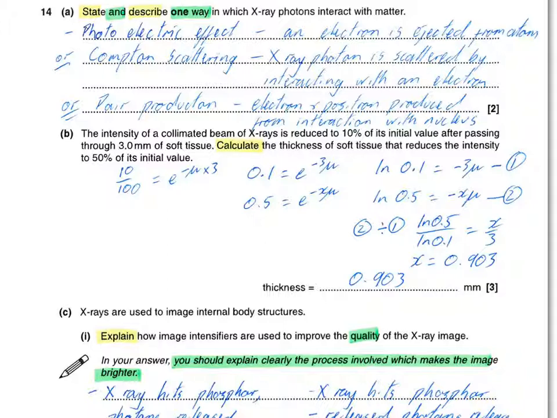And I get that equation, log 0.5 over log 0.1, so that divided by that must be equal to that divided by that, which gives me x over 3, and I can work that out and that gives me x equals 0.309. Of course, I could at this stage have worked out what mu was and then plugged that back into that equation to work out x. That would work as well. It's slightly neater mathematically this way.